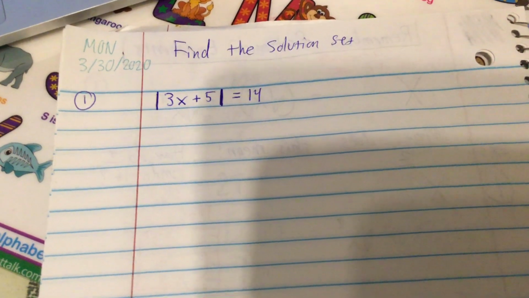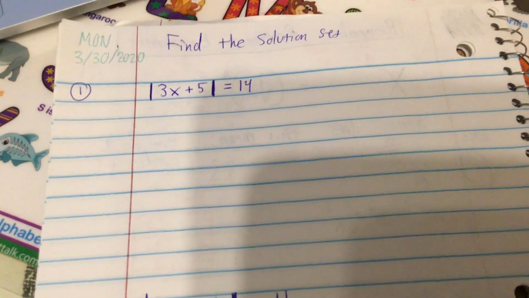All right, here we go. Solving absolute value equations in 2 steps now.